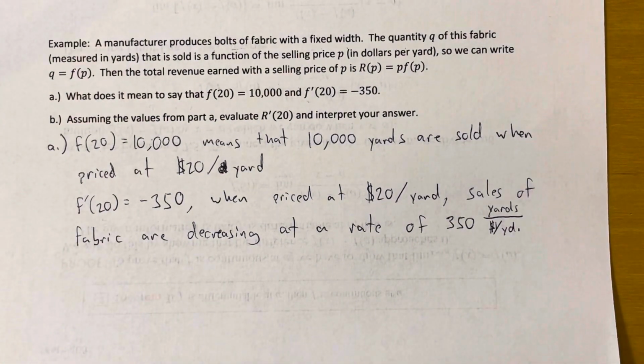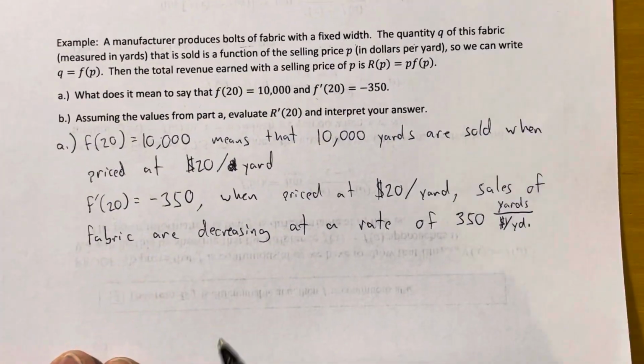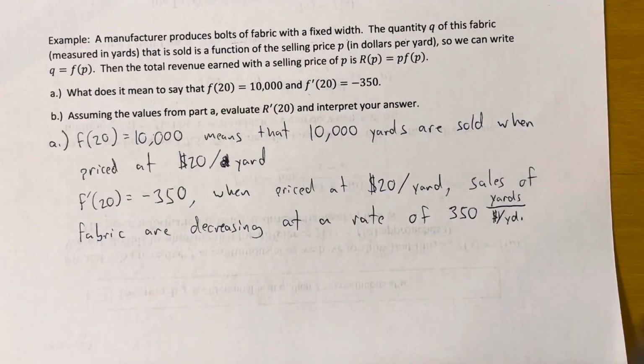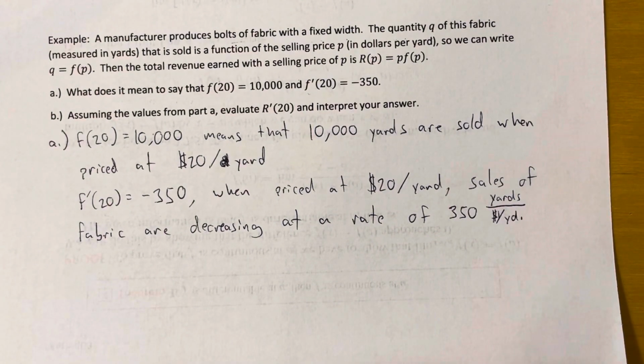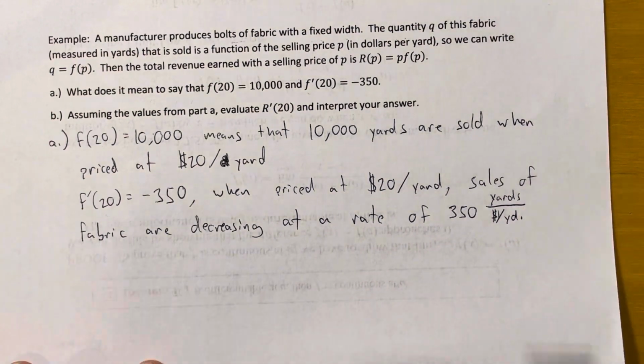So we might want to lower our price to try and get an increasing trend in our sales. But there's a kind of a balancing act there too. If you lower your price too much, even with a lot of sales, you may still be making less revenue overall. So that's where there's a little bit of subtlety to this.